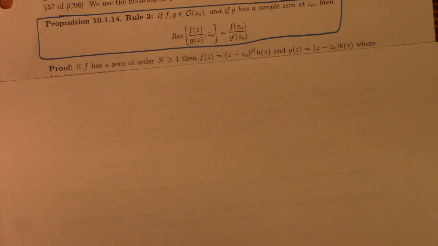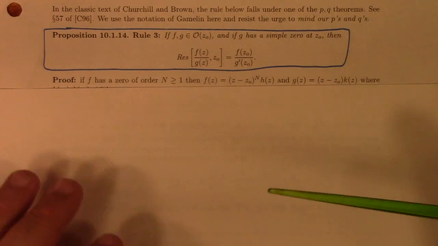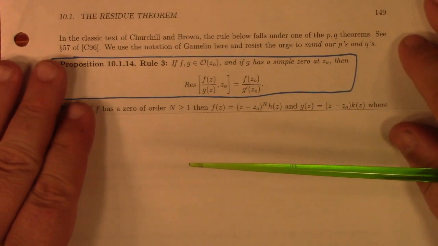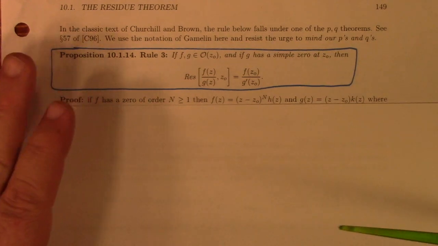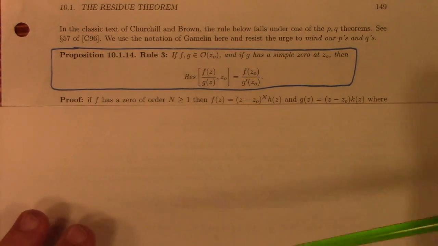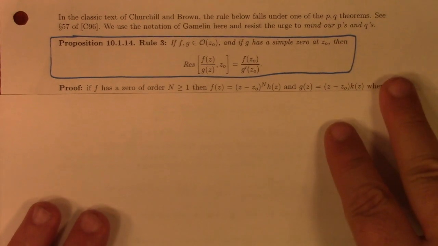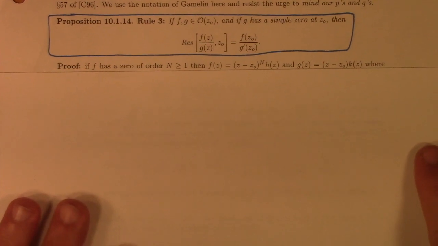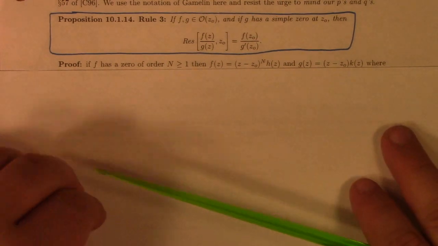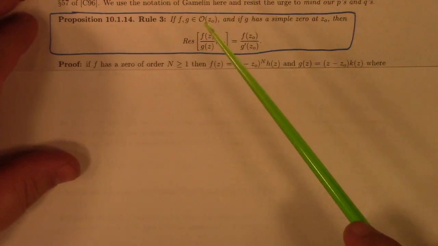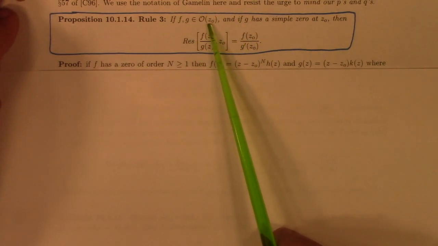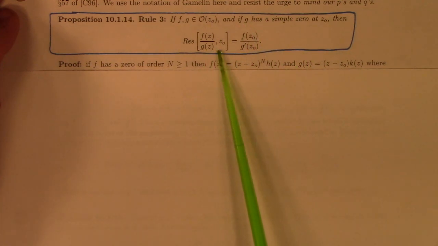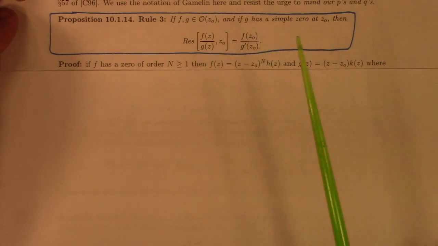I do think you should be able to prove the rules, because the proof of each one essentially boils down to this: you've got an isolated singularity, so you've got a Laurent decomposition, and then the proof is really mostly a calculation. These are good proofs in the sense that the proof is exactly the same kind of calculation that we're doing in the problems we're working. Anyway, here we go. Rule 3: F and G holomorphic at z naught, G has a simple zero at z naught. In that case, the residue of the quotient of F and G at z naught is simply F of z naught divided by G prime of z naught.